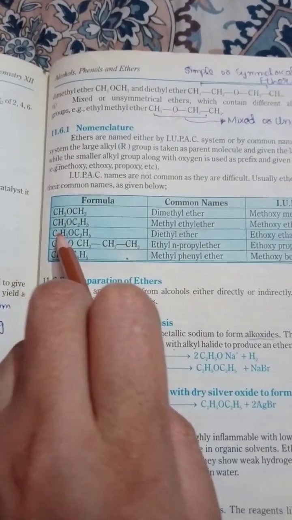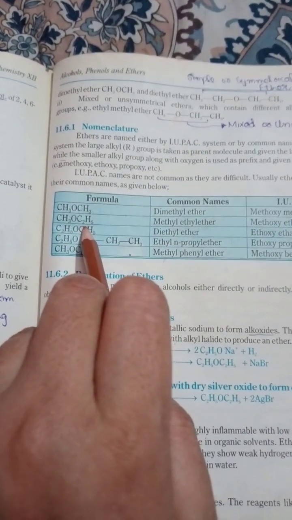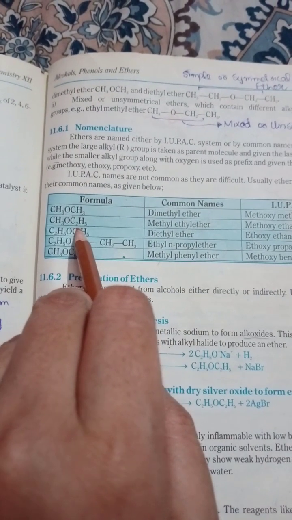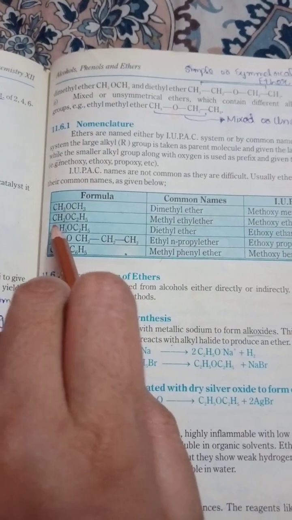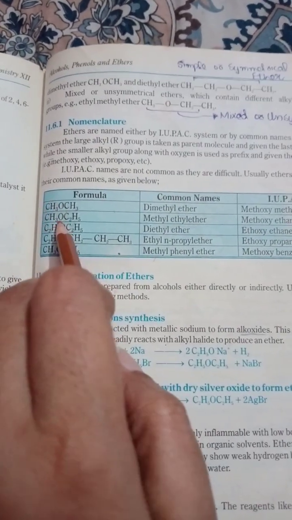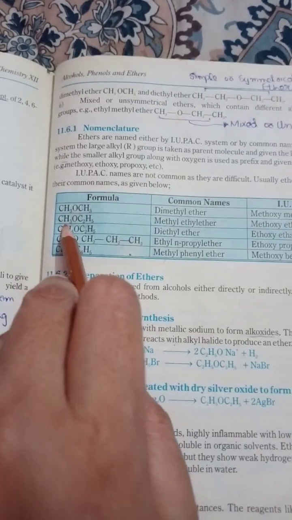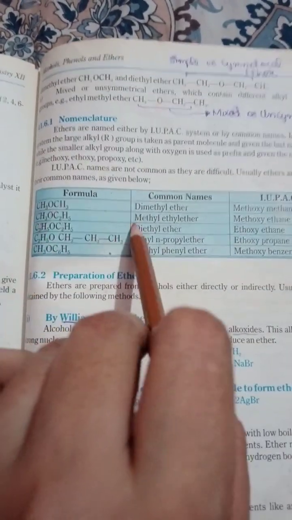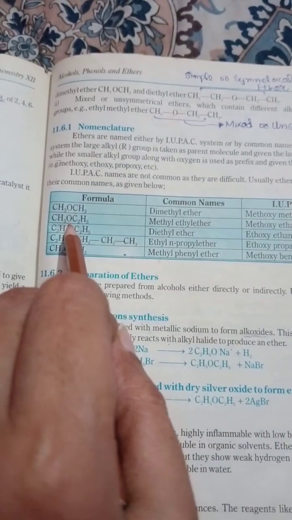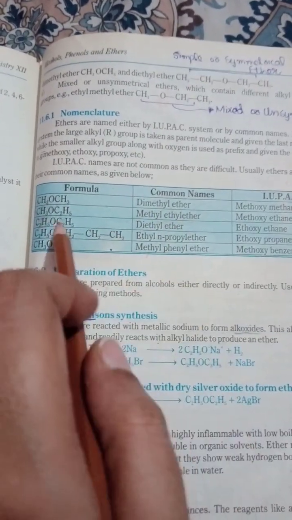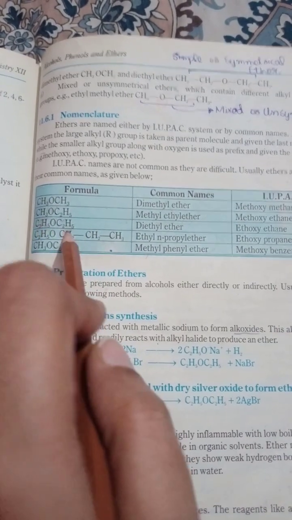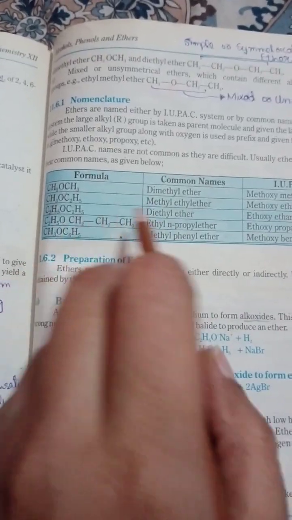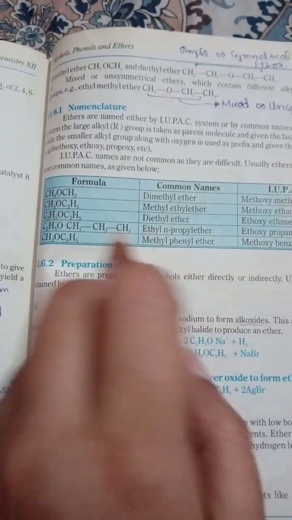If different alkyl groups are present, then the alkyl group with the smallest number of carbons will be written first in the name of this type of compound, that is methyl ethyl ether. And the next one, both sides of the oxygen contain the similar alkyl group, therefore diethyl ether will be the name of this compound.